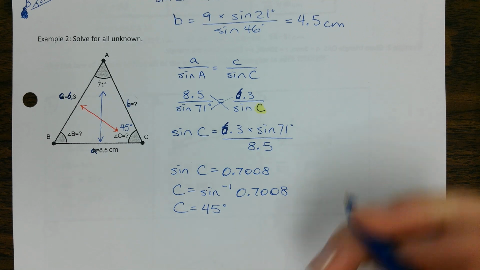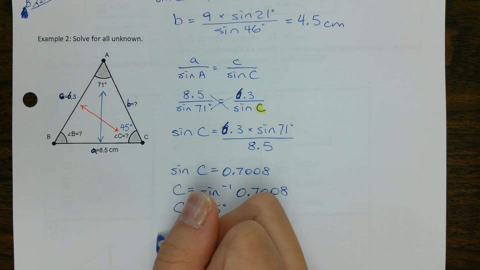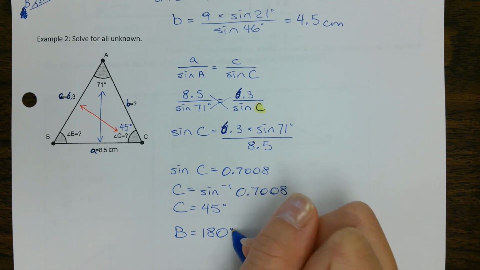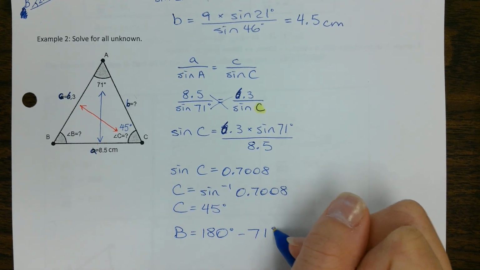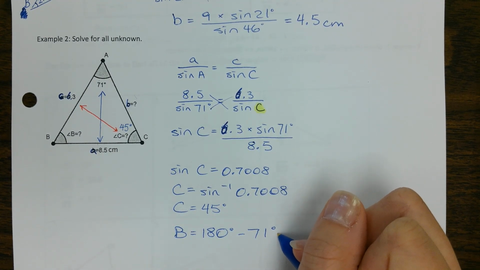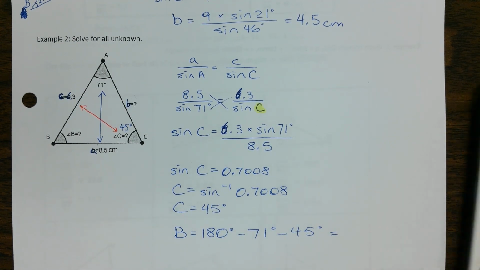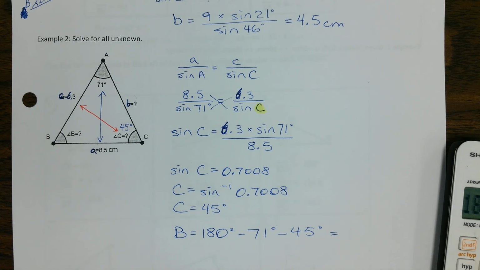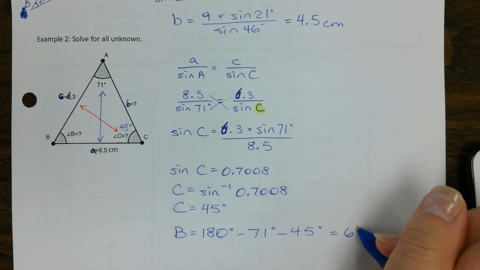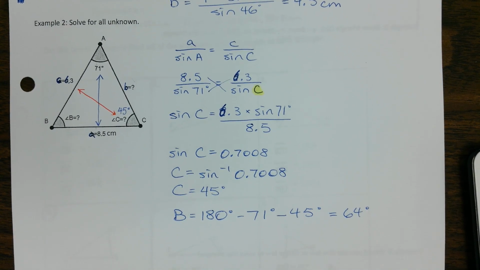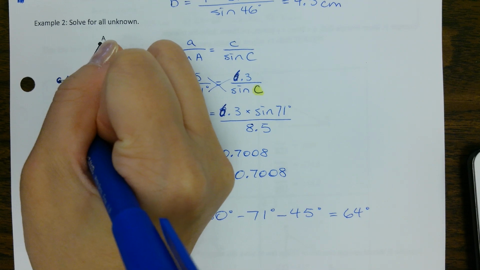You can just add the 2 angles you have and take that away from 180. Perfect. So angle B is 180, take away 71, take away 45, 64 degrees. Since it's an angle, make sure you have that degree sign. Okay, 64 degrees.